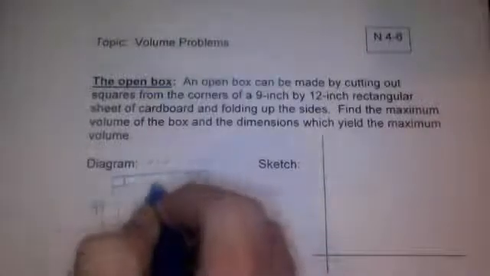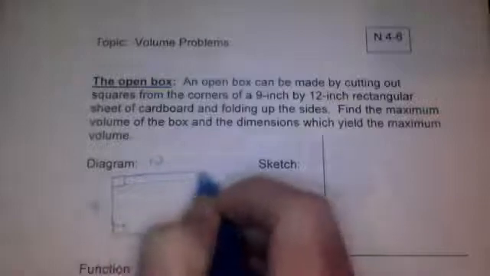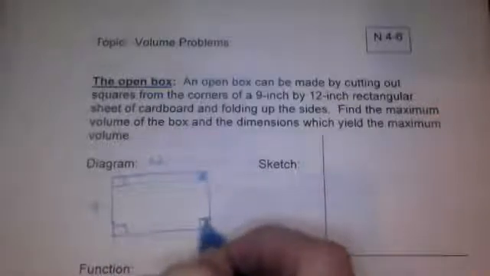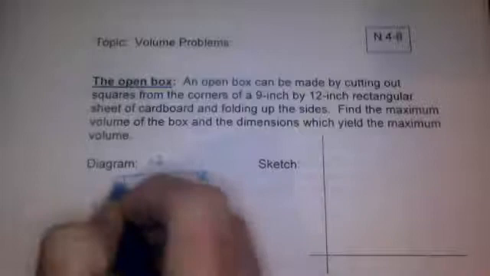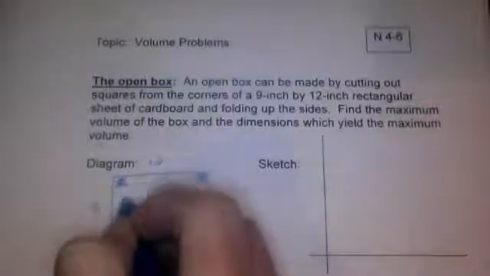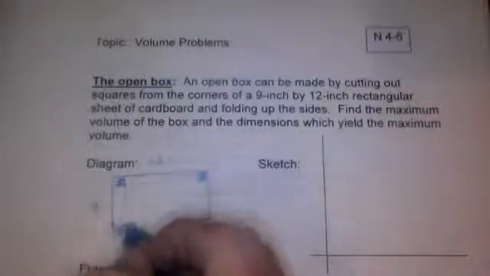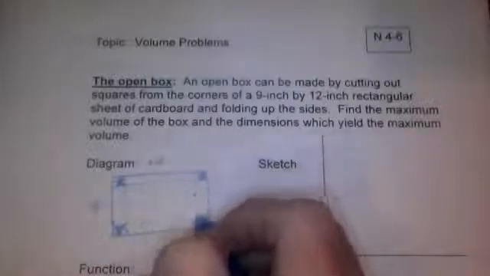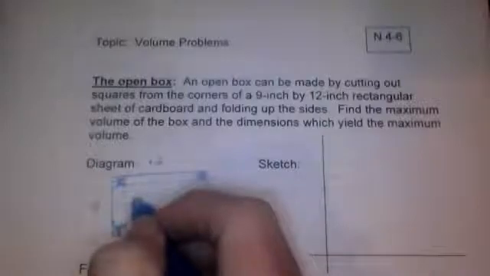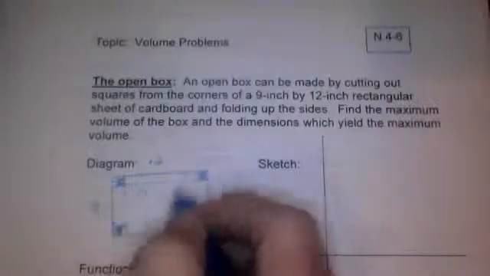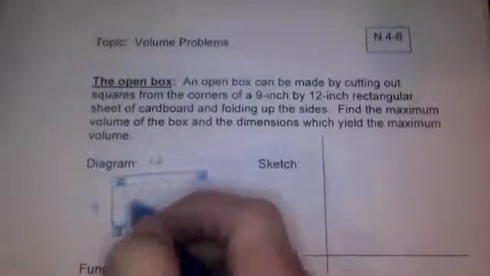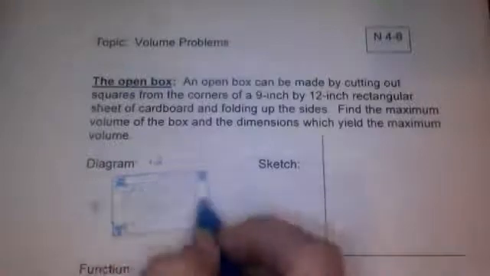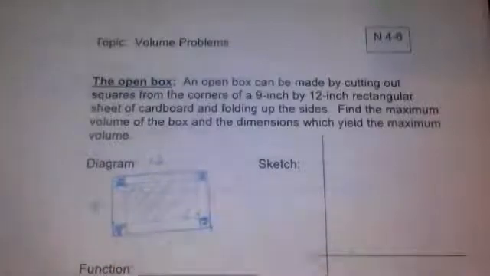And they're going to fold it along these little flaps here because these pieces are now gone, right? These are all gone. They'll fold up these little flaps here and create a box with this as the bottom of the box. This is our bottom of the box right here. And these are the sides of the box when we fold it up.